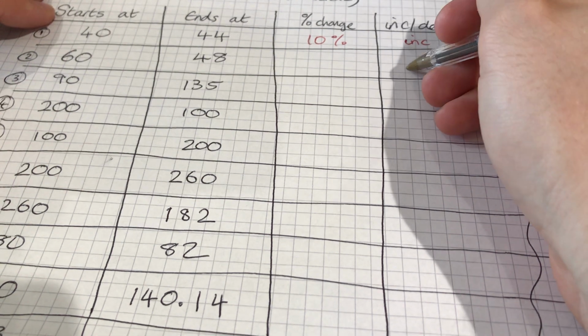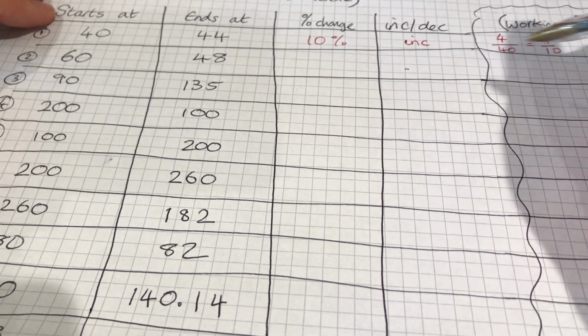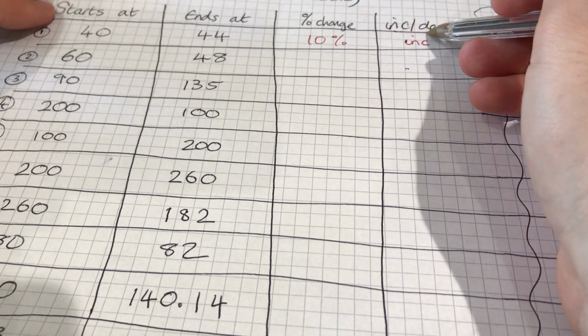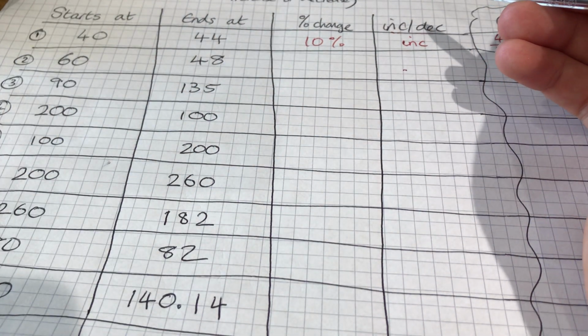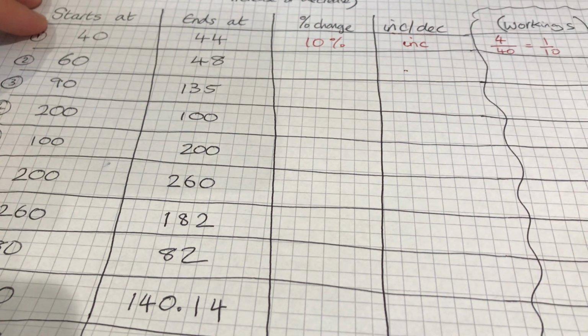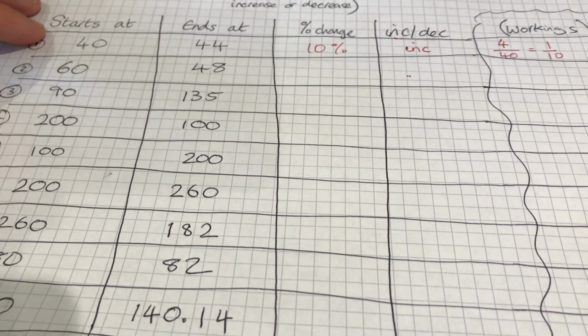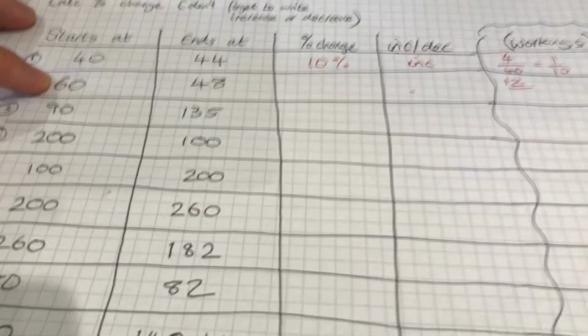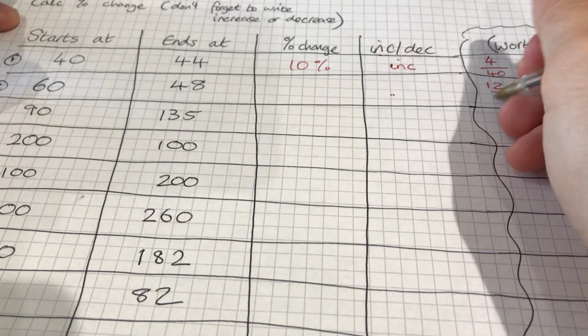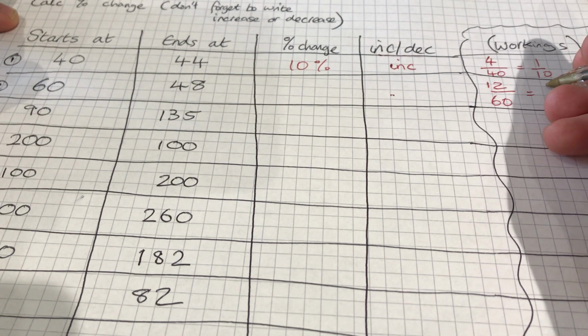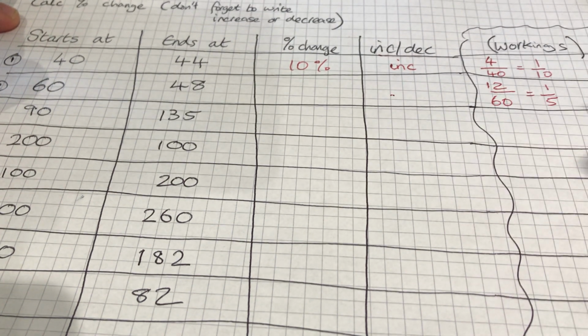In fact, make sure you remember these. This is the bit, I mean, obviously I've got it in the table, but you're not necessarily going to have this lovely little table in the exam. The questions you've got for tomorrow's lesson are going to be a lot more practice. Make sure you get that in there. Okay. This one, the change is 12, and the original is 60. That simplifies to a fifth, which is 20%.